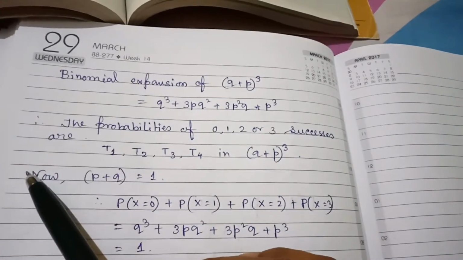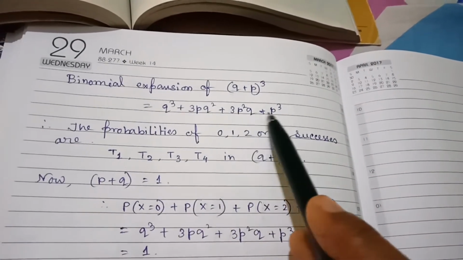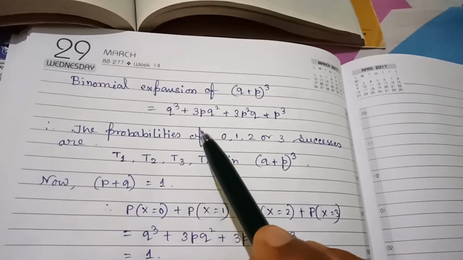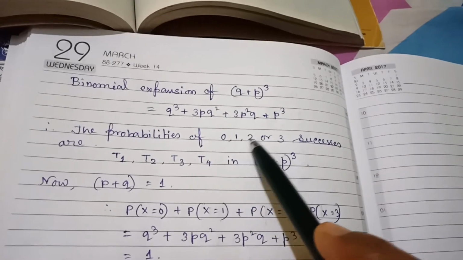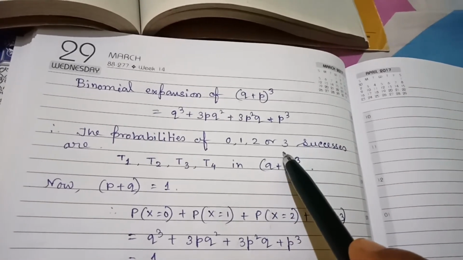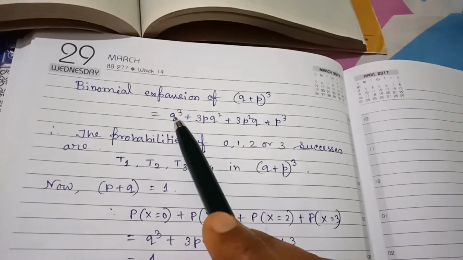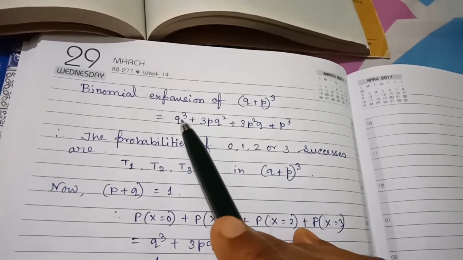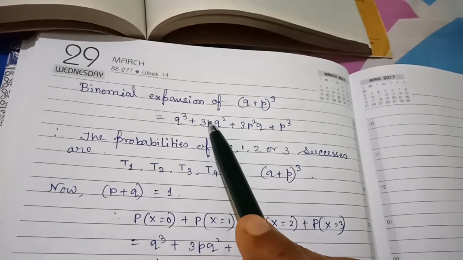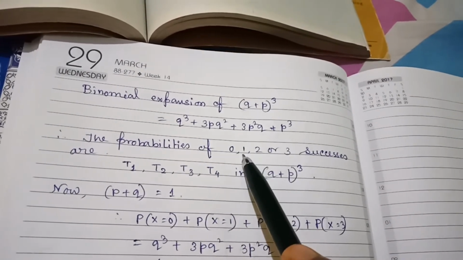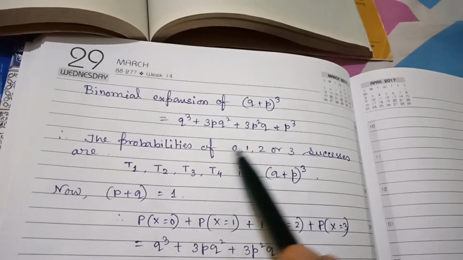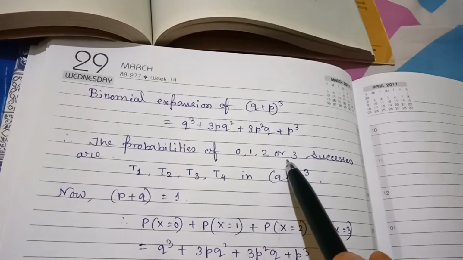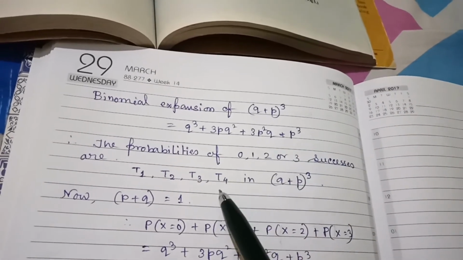And in the probability distribution also we have got these 4 things. Now, therefore we can say that this is the probability of 0 success, that means term 1. This is the probability of 1 success, so it's term 2. Probability of 2 successes, term 3. Probability of 3 successes, term 4.